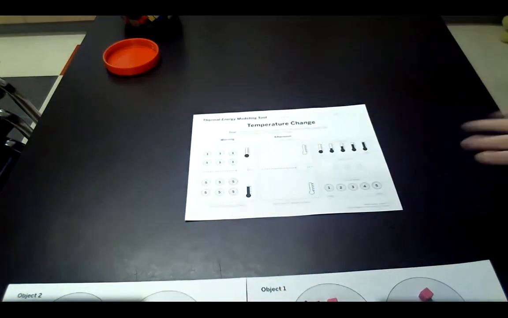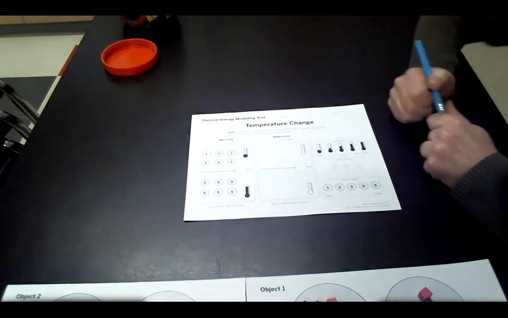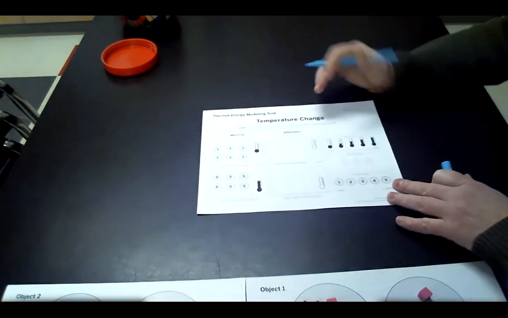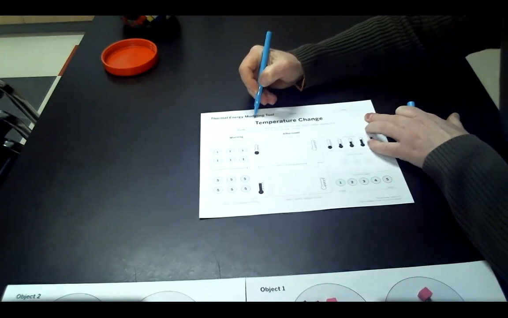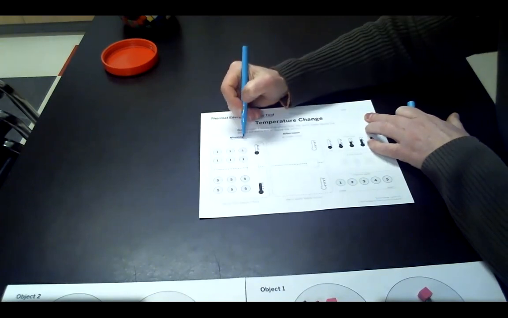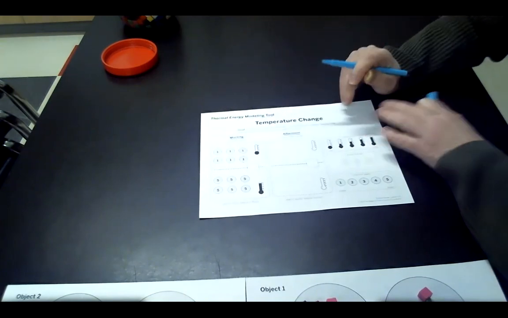Well, to answer this question, how do we heat the school with 30 degrees Celsius water? Well, in the morning, you see, we have a modeling tool. In the morning, in the afternoon.